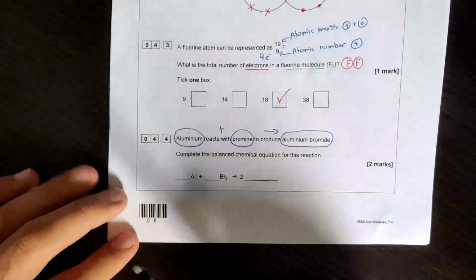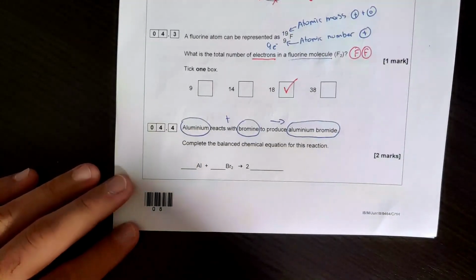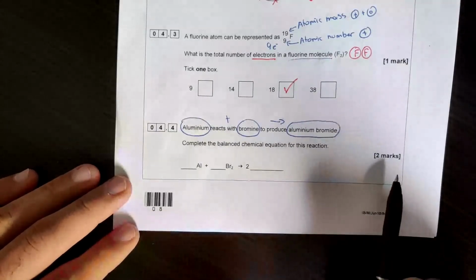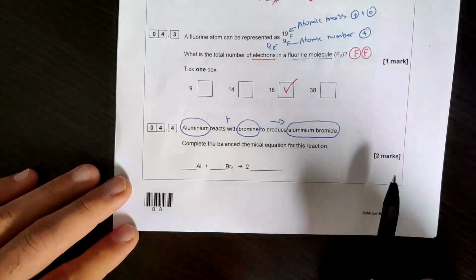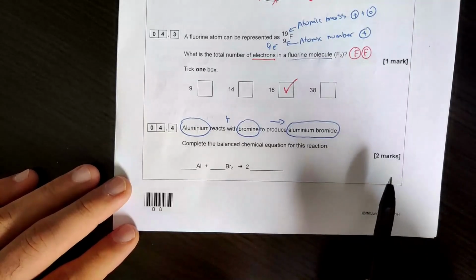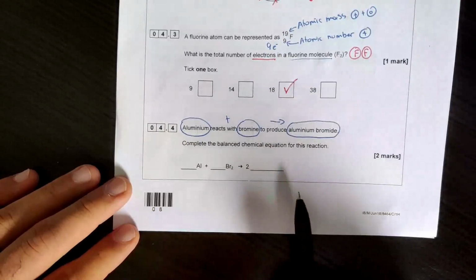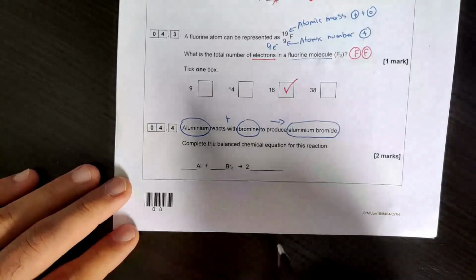Now, what I tend to tell students is that if you are not really good at balancing equations, I suggest you leave it and come back at the end, because the majority of the time you will have 1 mark or 2 marks. If it's going to take you 5 to 6 minutes to balance an equation to get those 2 marks, you're going to be wasting a lot of time, and most of the time it probably ends up being wrong anyway. So if you're not very sure about a question like this, you need to tackle it right at the end. So we're going to do this right now.